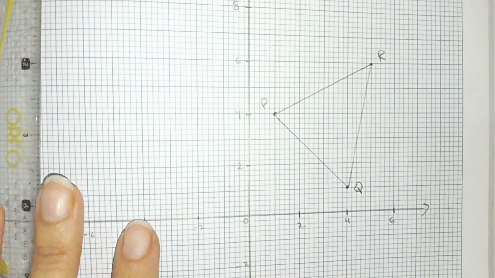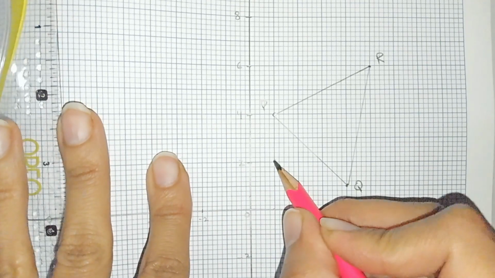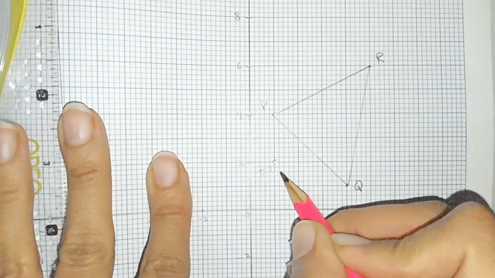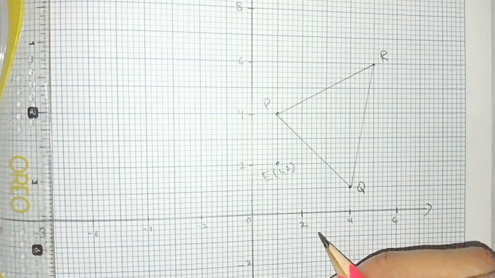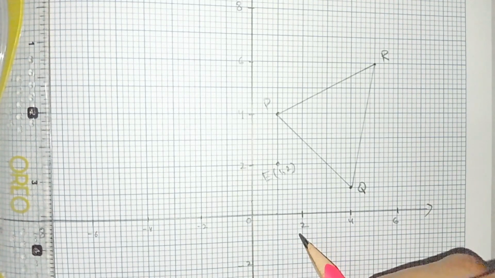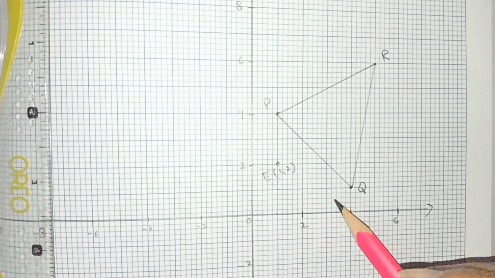Now students, the center of enlargement is 1 and 2. This is E, the center of enlargement, which is 1 and 2. Now we have to make the enlargement with respect to this center of enlargement.